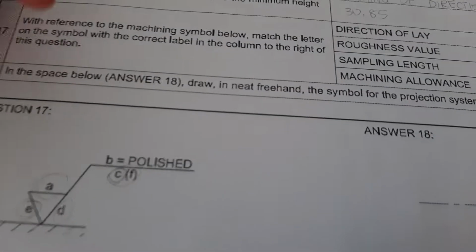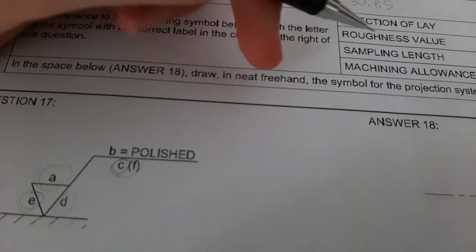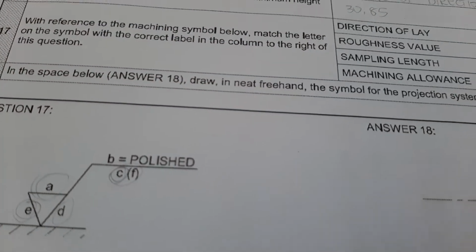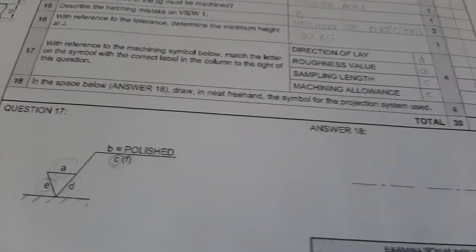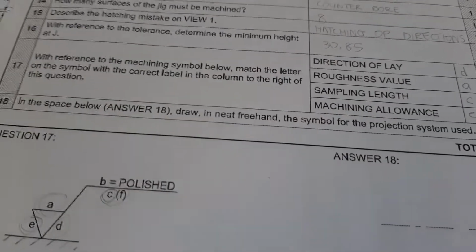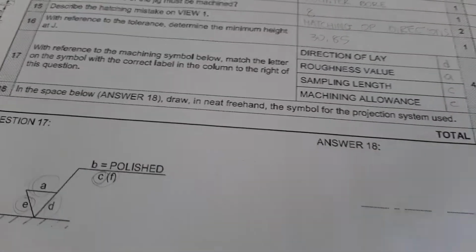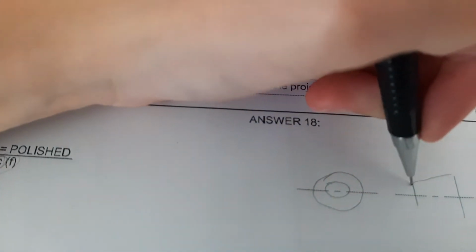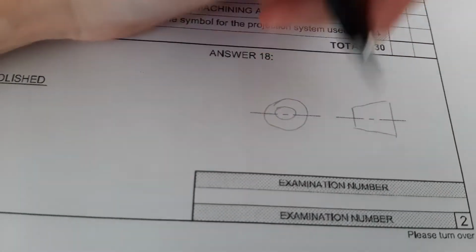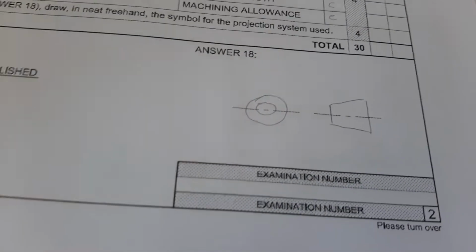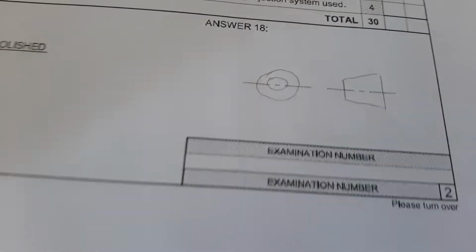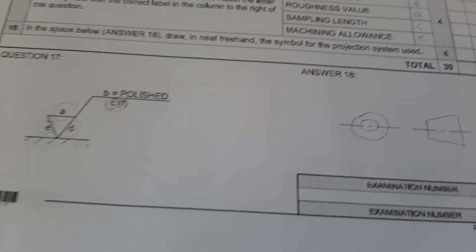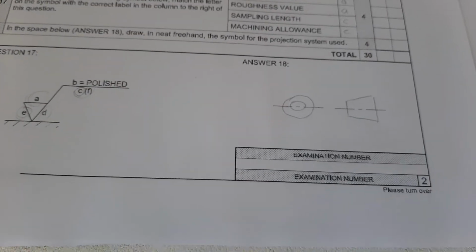Then it says in the space below, draw neat freehand the symbol for the projection system used. And like I said, in mechanical, it is always third angle orthographic projection. So your symbol will be the 2 circles, mine's an oval, and your symbol like that. Make sure yours is obviously neater, but it has to be done in freehand, and that's basically how you answer these questions.